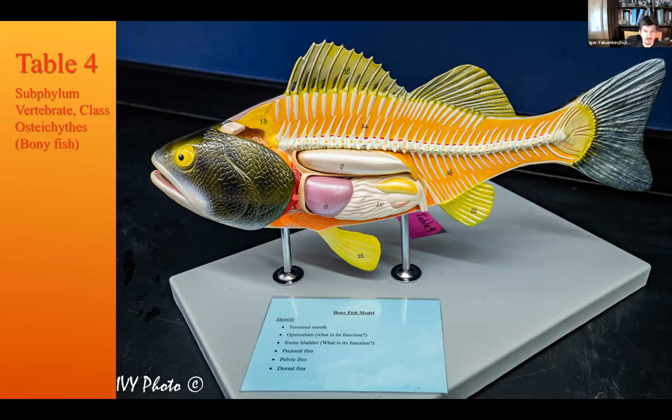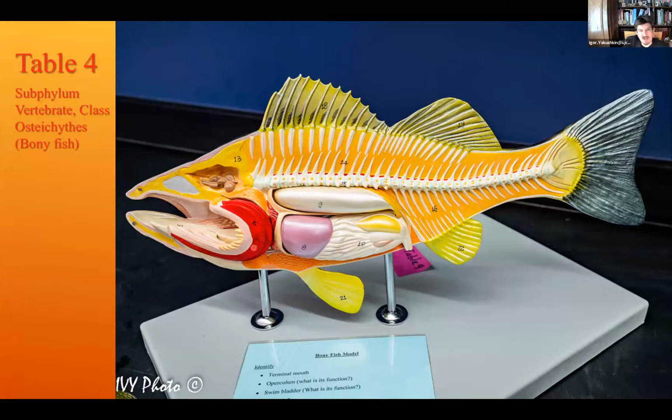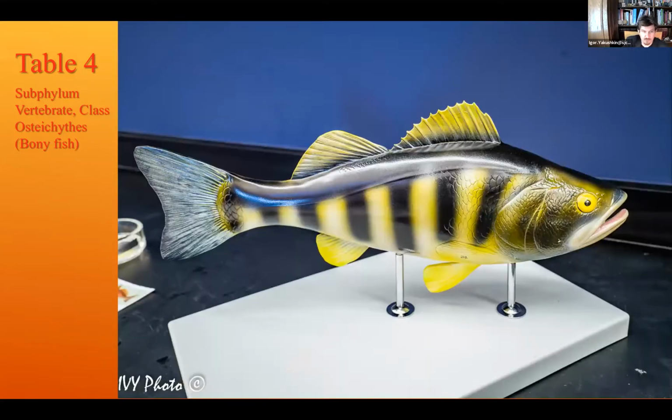All right. So here the operculum has been removed, and you can see the gills are covered by that particular structure, the brain. So yes, the swimming bladder. Make sure that you know the function of the operculum as well as the function of the swimming bladder. See, right here, this is the same creature, and this is the pectoral fin right there. So pectoral, pelvic, anal, and the dorsal, and the tail fins. All right. Any questions?